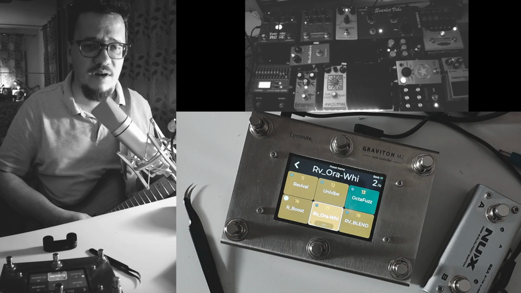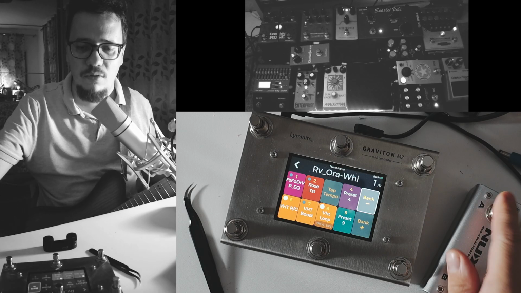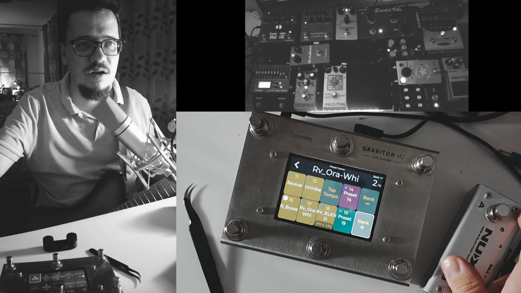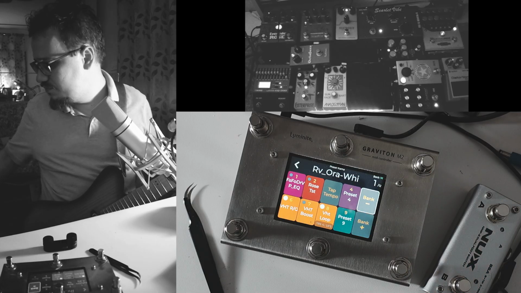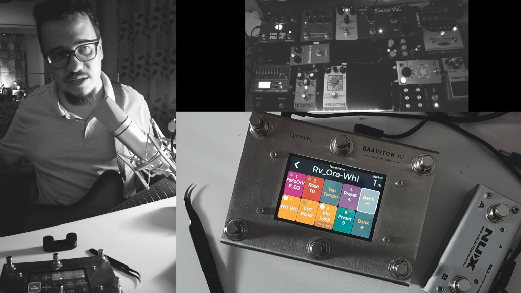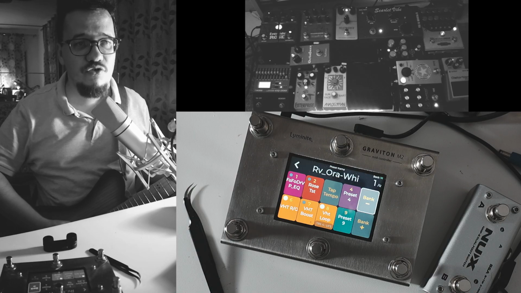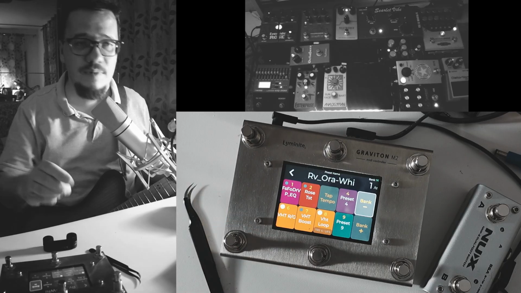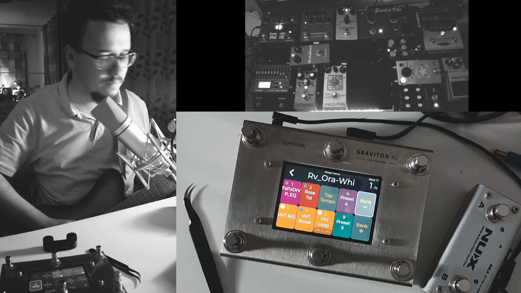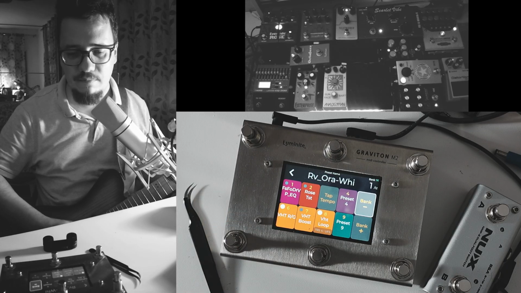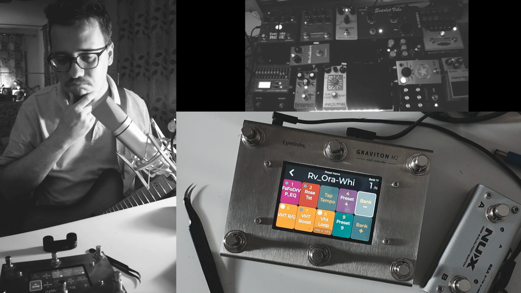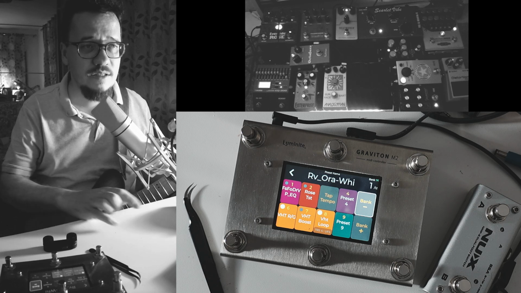I love this device because it's really helpful. Without it, I struggled a lot to press different buttons and to organize different orders of pedals on the pedalboard. And with this controller, it makes my life much easier. So that's it. Have a nice day.